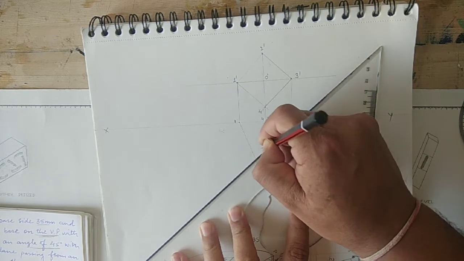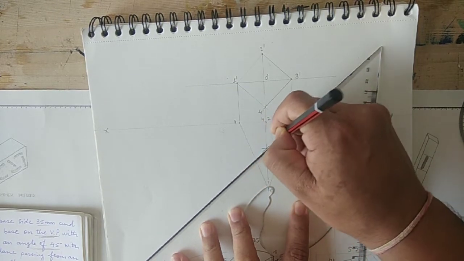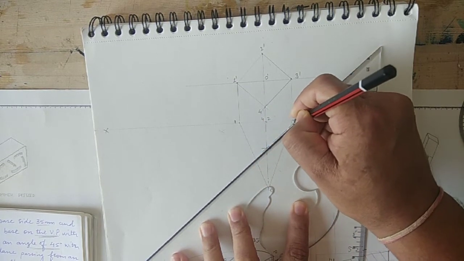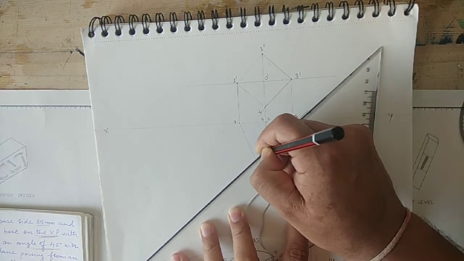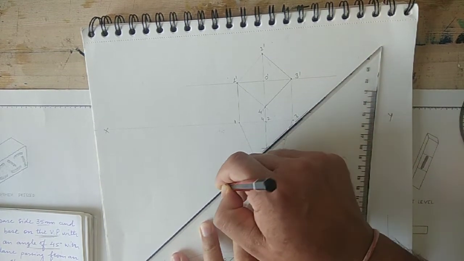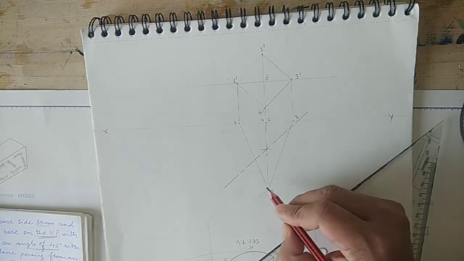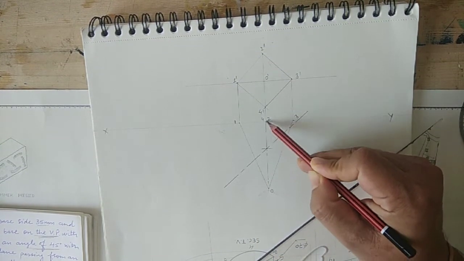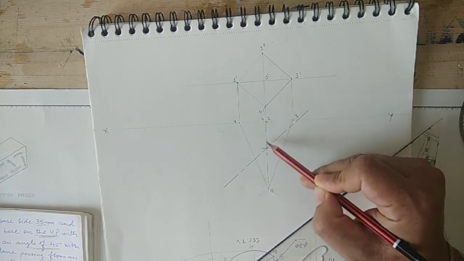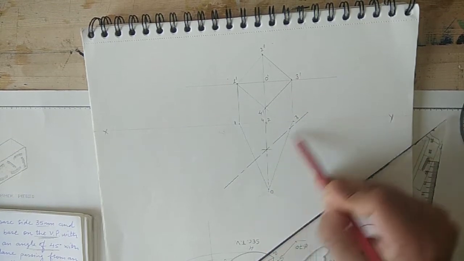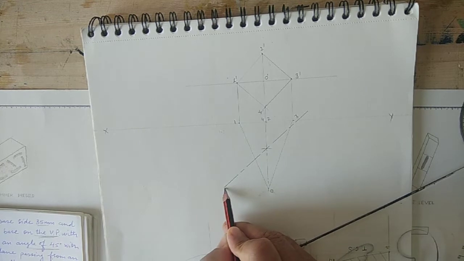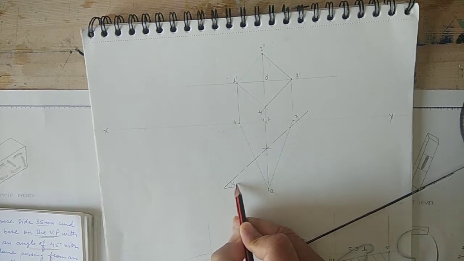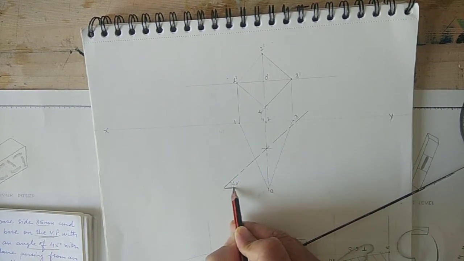Now join and draw the cutting plane line. So now class, see, this cutting plane line is satisfying both conditions. It is 25 mm below the base and inclined at an angle of 40.